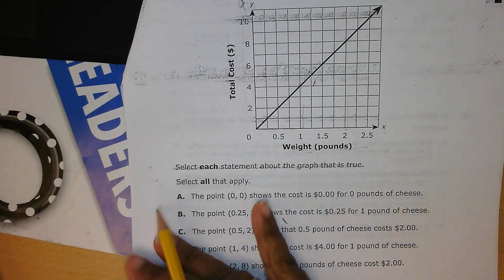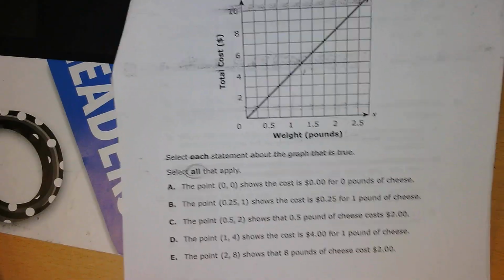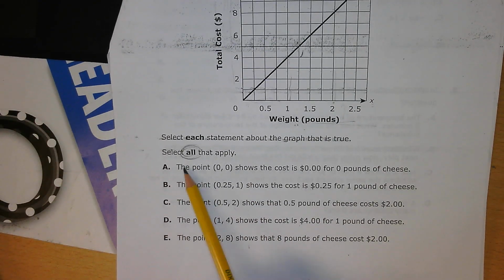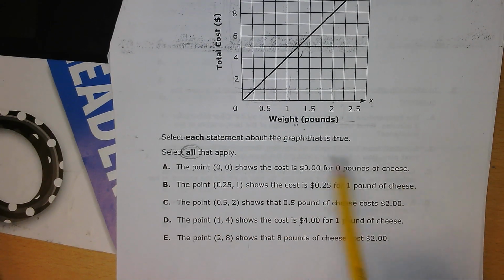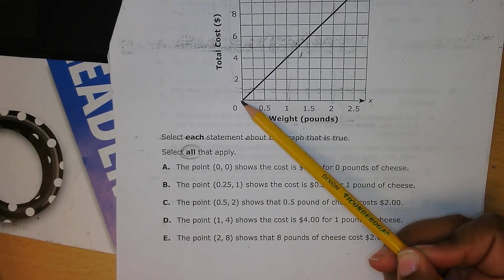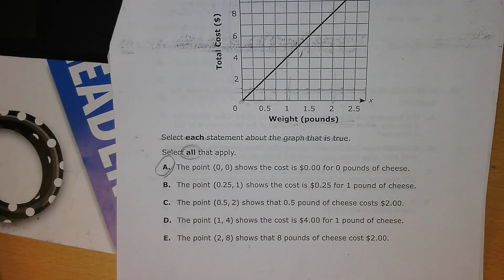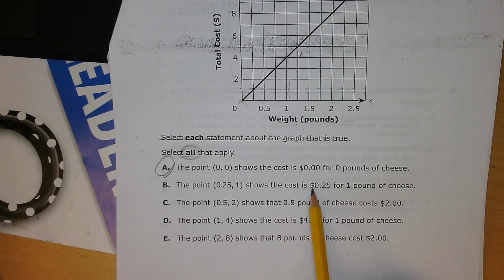So hopefully you look through each statement, understanding we're selecting all that apply, most likely more than one right answer when we see this. A says the point 0, 0 shows the cost is $0 for 0 pounds of cheese. Well, here's 0, 0, yes, $0 for 0 pounds of cheese. That's correct.